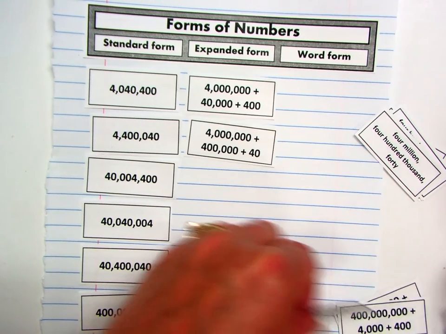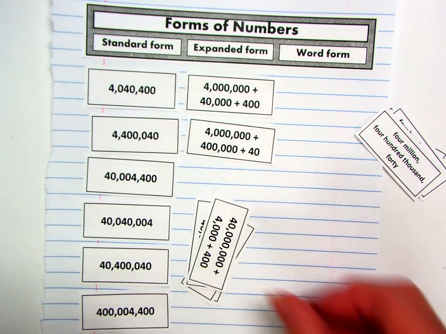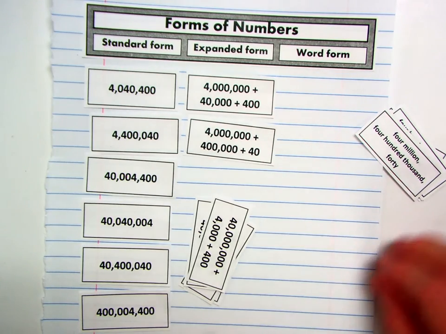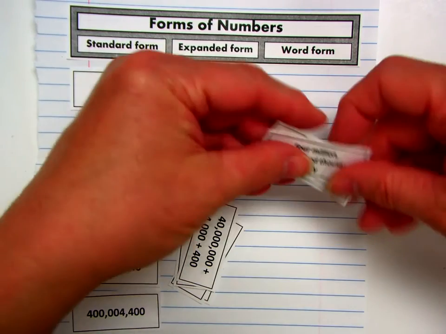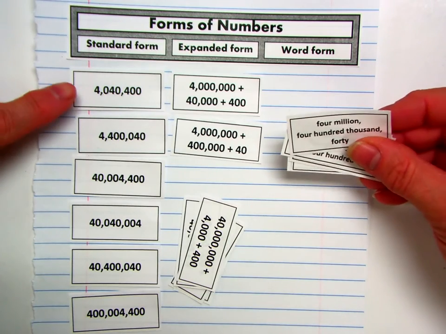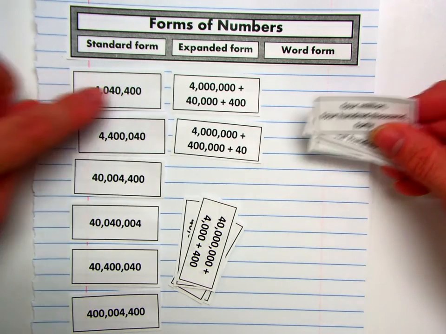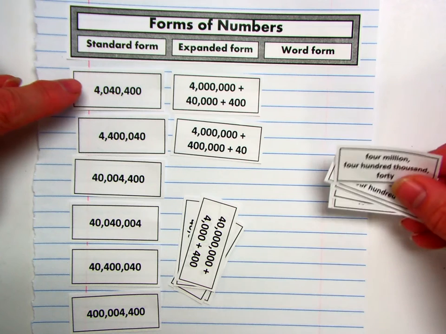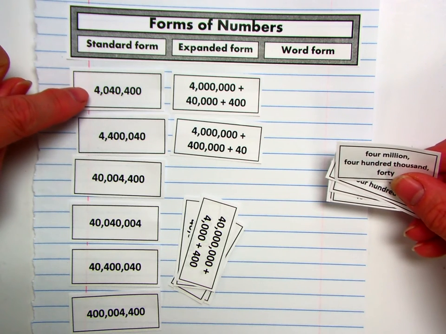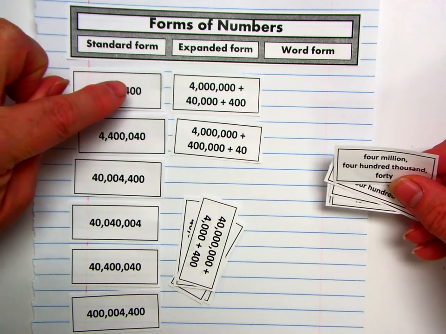All right, once you have finished doing that with all of these, then you can glue down your expanded form numbers, and then you're going to look at your word form numbers, find the number that matches this, and you're going to glue it over here. Now, we read this, 4,040,400.